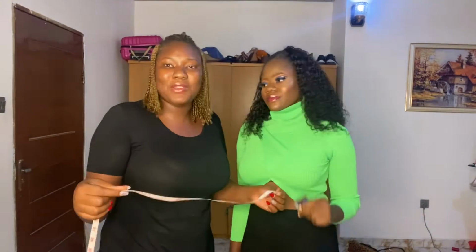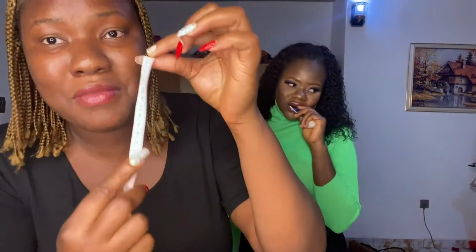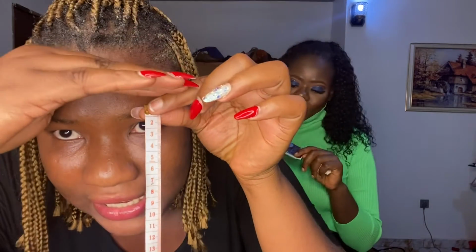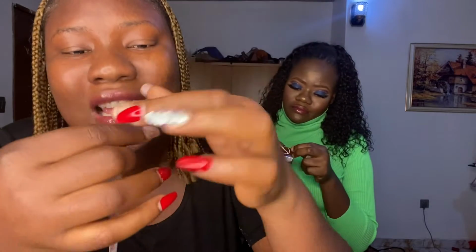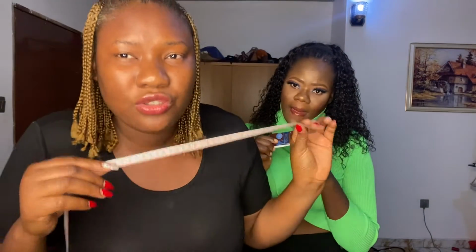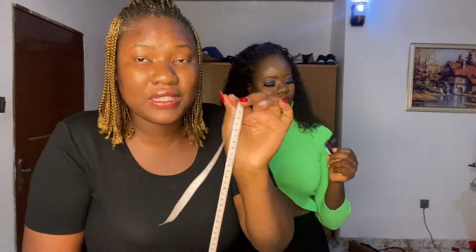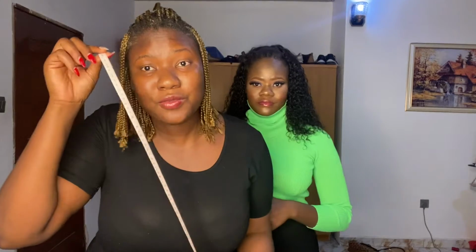So let's go. Okay guys, if you know me, what I like to begin with is my waist. I love to use the centimeter. This is the centimeter, cm. I love to use the centimeter instead of the inches. A lot of people use the inches, but we were taught to use the centimeter because we draft in a pattern. The centimeter is much more specific and clear in a pattern, but you can use whichever one you are comfortable with. I'm just comfortable with the centimeter.